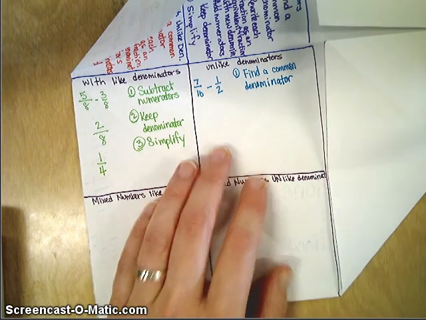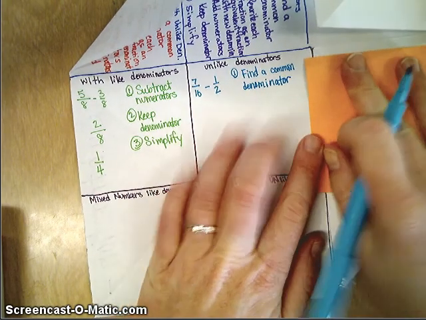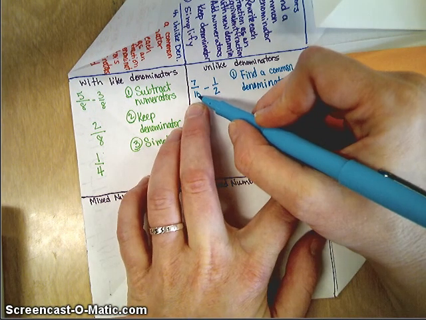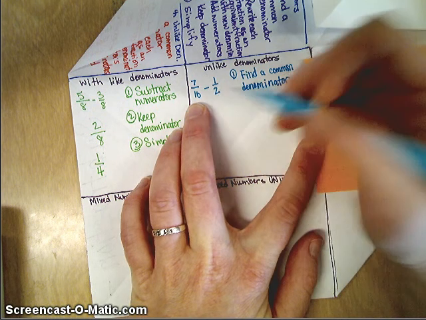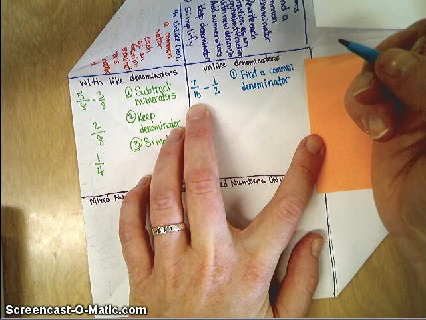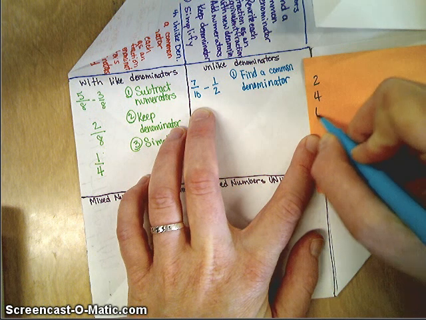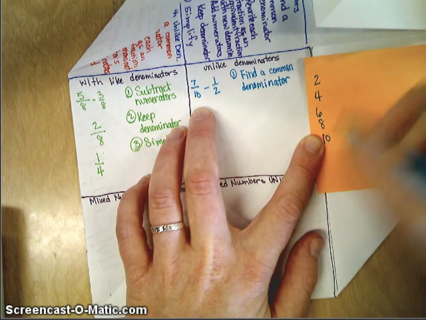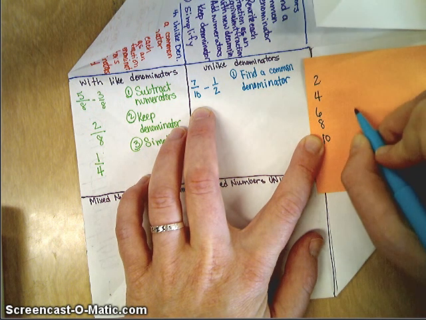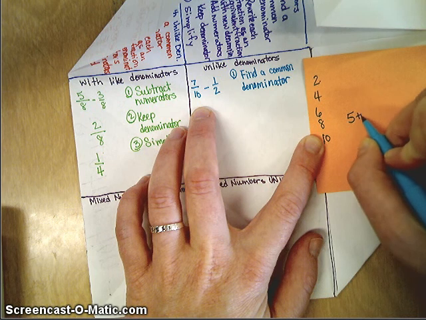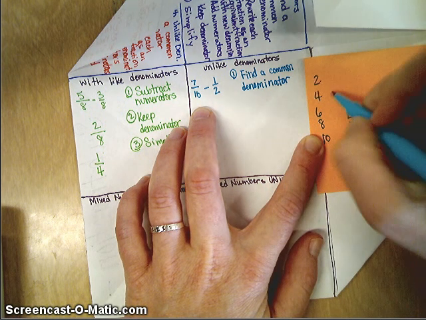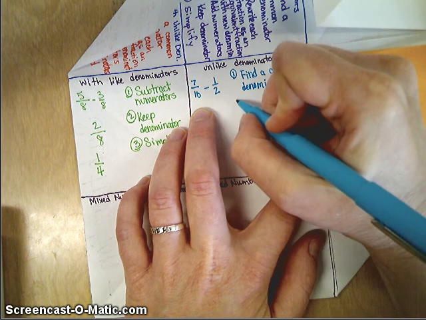Okay, so for this one, what's nice about this, if I start with 10, I know that 2 will go into 10 because they are both even numbers. If you don't believe me, you can list 2, 4, 6, 8, 10. 2 will go into 10 5 times. So I make that into an equivalent fraction.